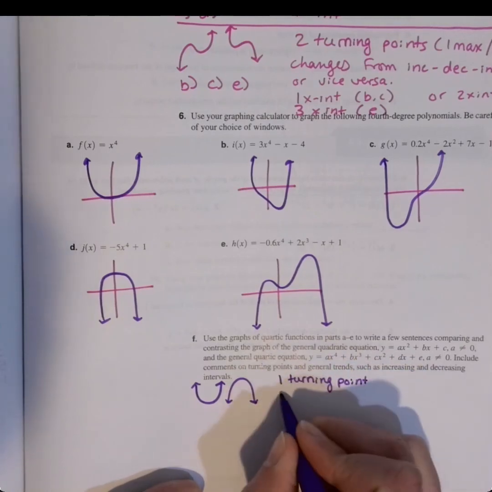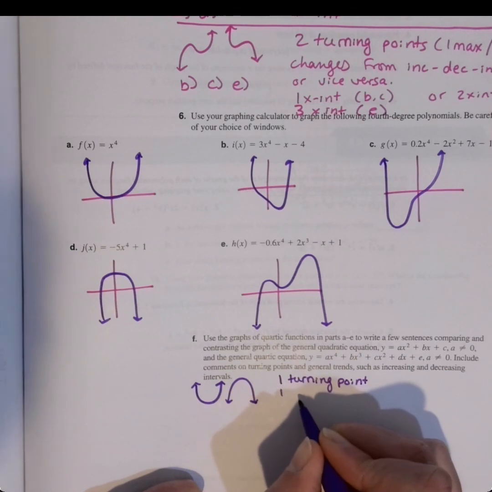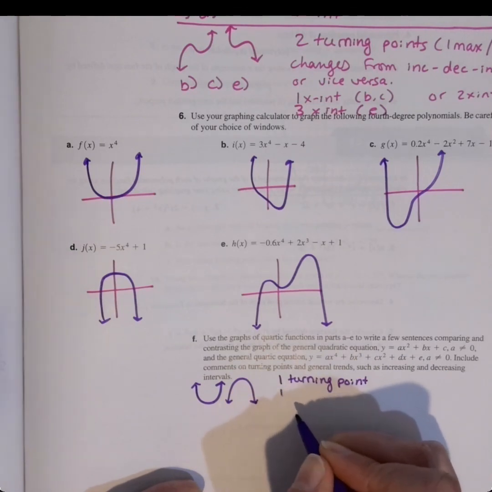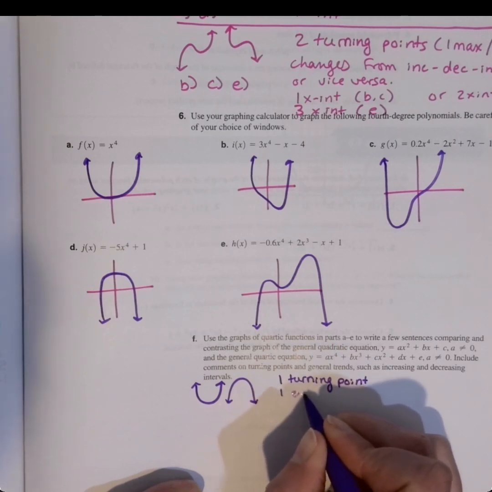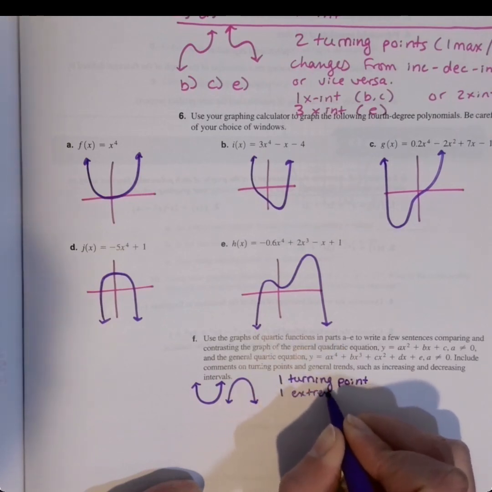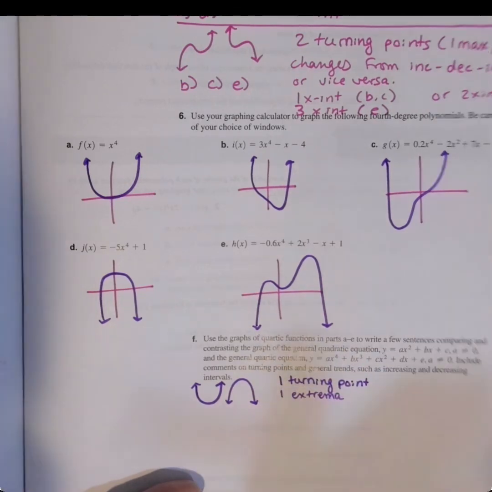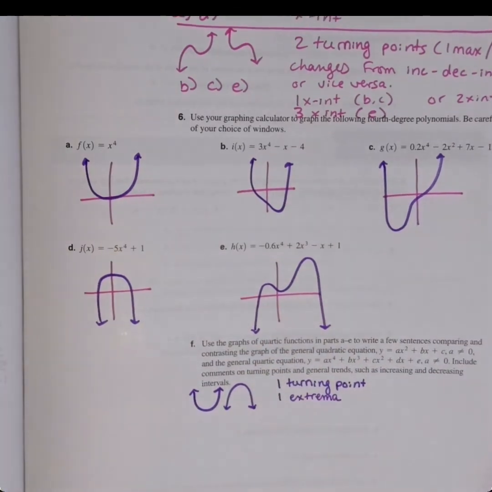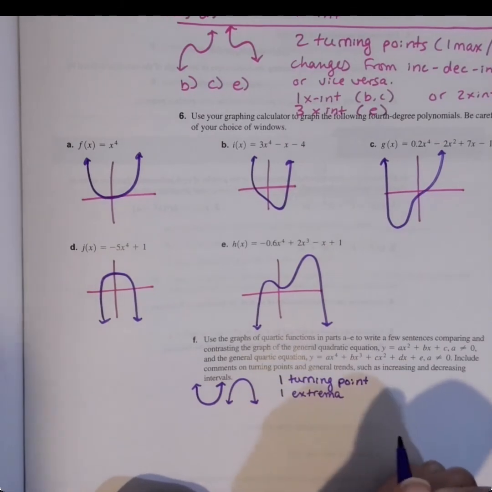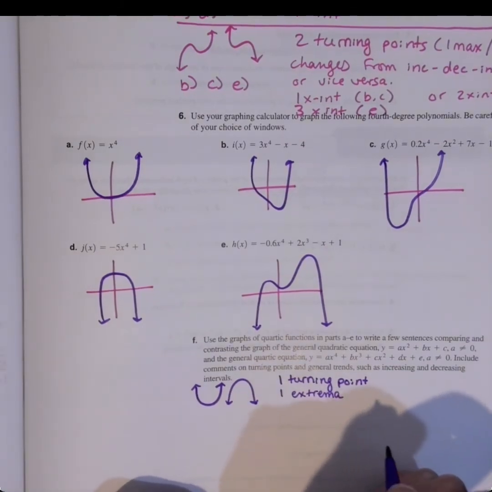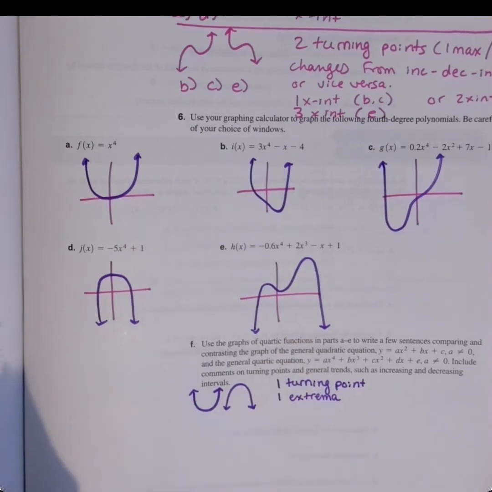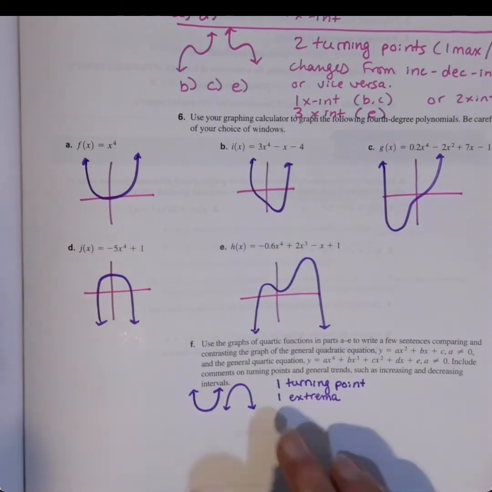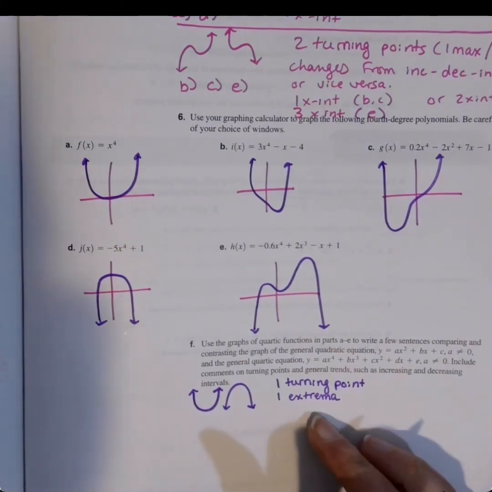And we would have one extrema, which is a general word to use for a max or a min. So one max or min, one extrema. You could also say, I could use the word vertex when I only have one, so I could put the word vertex here. That word's traditionally only used in terms of quadratics. We use extrema a little more broadly, in case you are wondering.